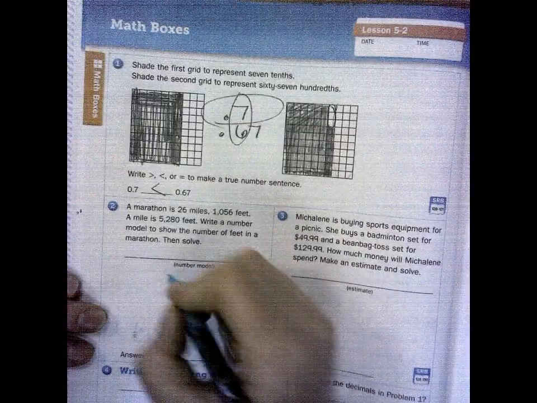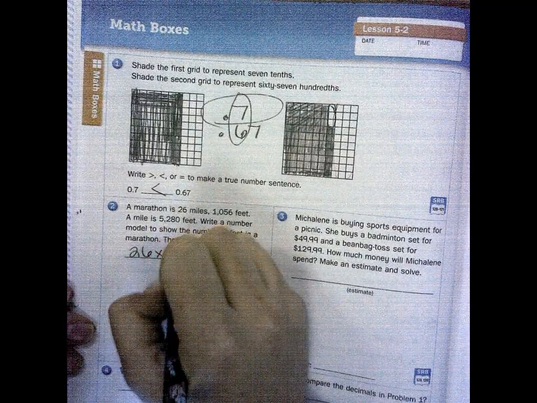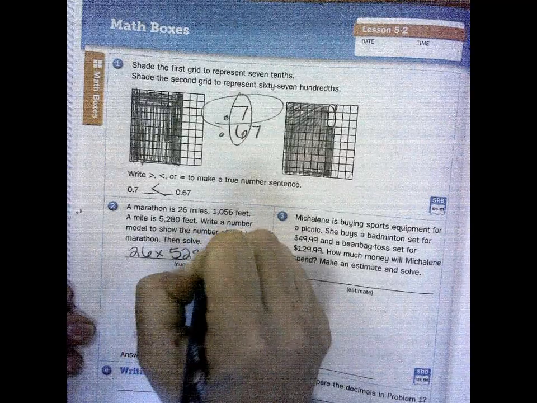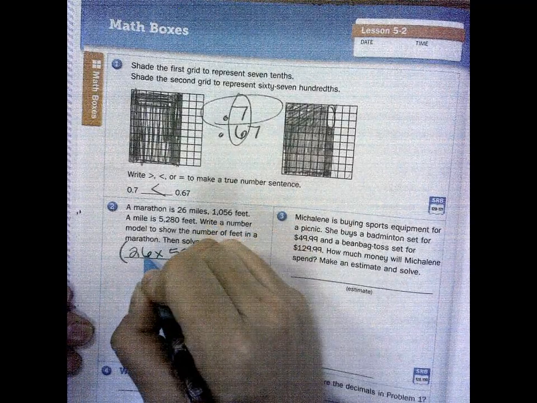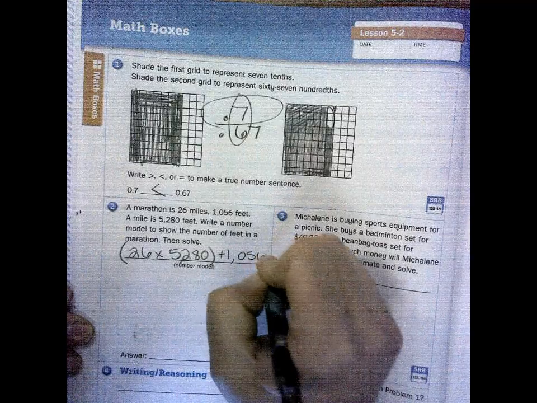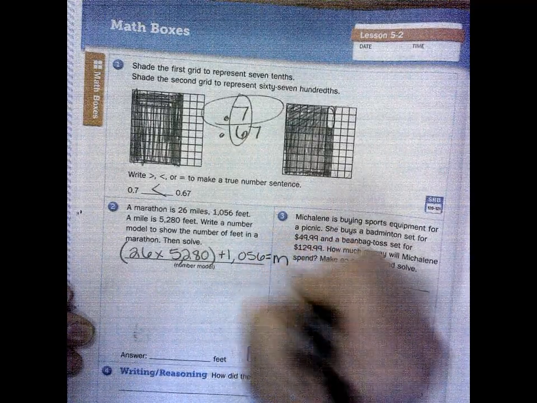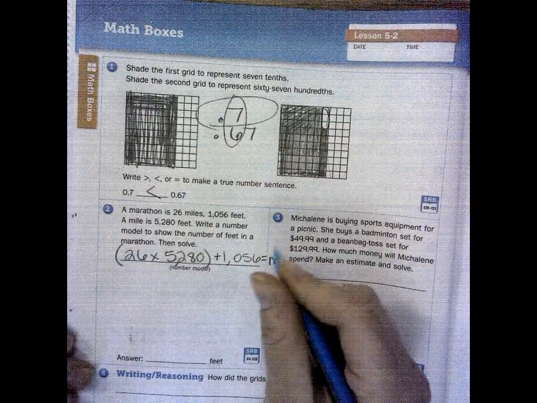I know that 26 miles multiplied by 5,280 will tell me how many feet are in 26 miles. But a marathon is 26 miles and 1,056 feet. So then I would solve that to get M for the total feet in a marathon, or I could have done F for feet.